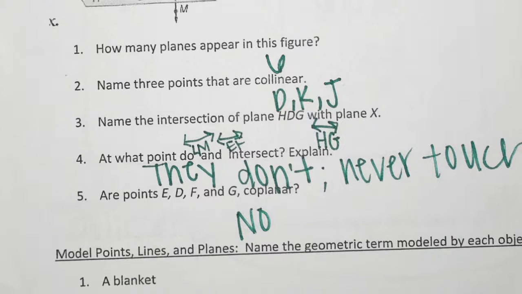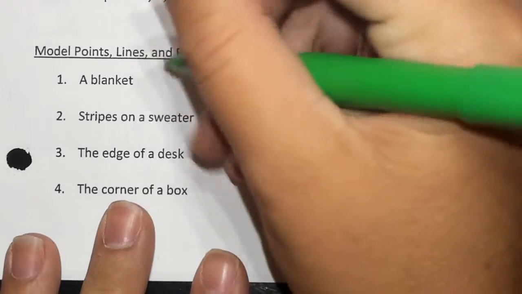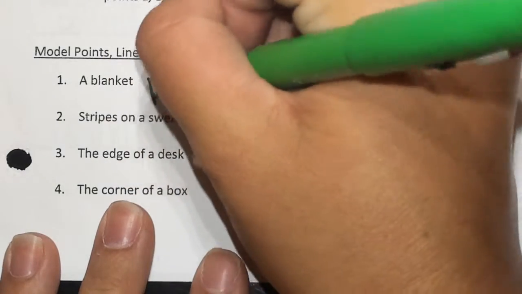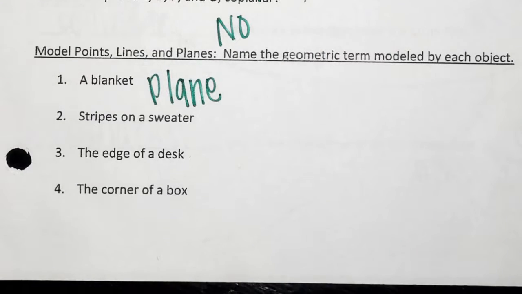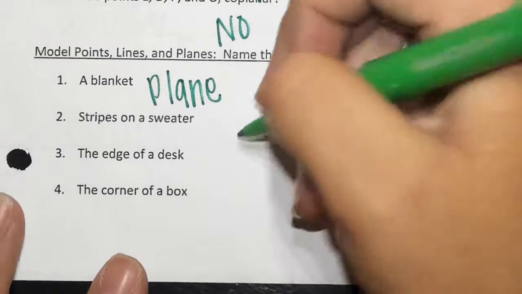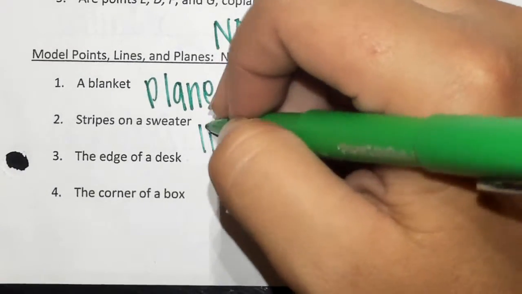All right. Caitlin, what did you say that number 1 was most like? What is a plane? A blanket. Okay, more like a plane. All right, other Caitlin. What did you say for number 2? Stripes on the sweater. Line. Very good.